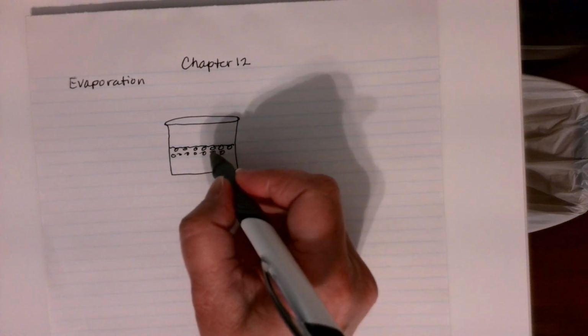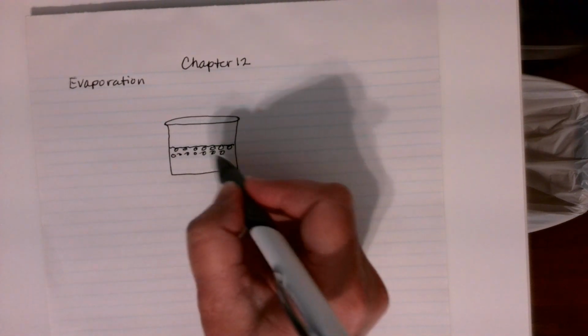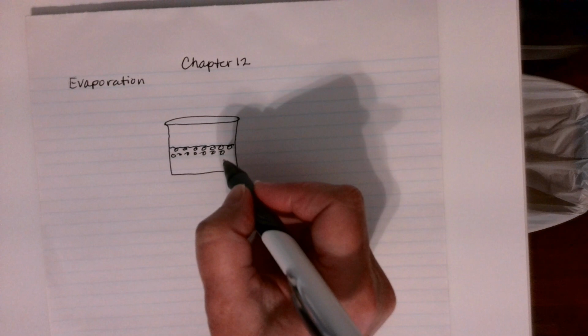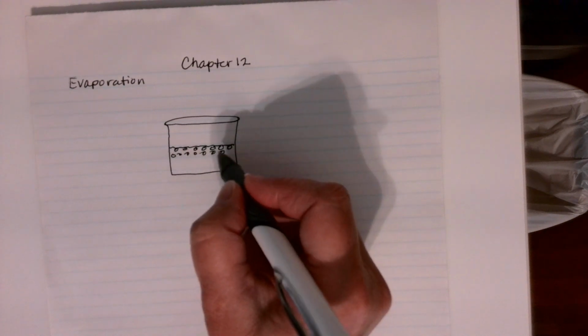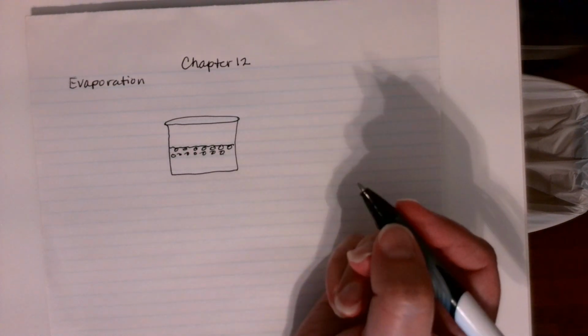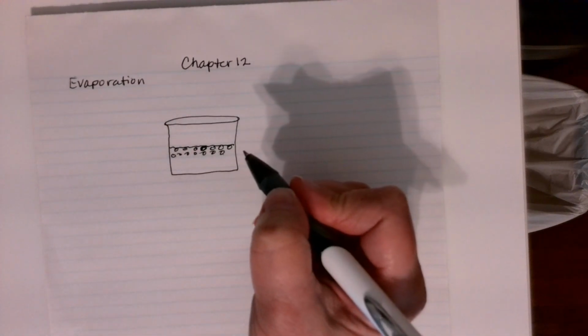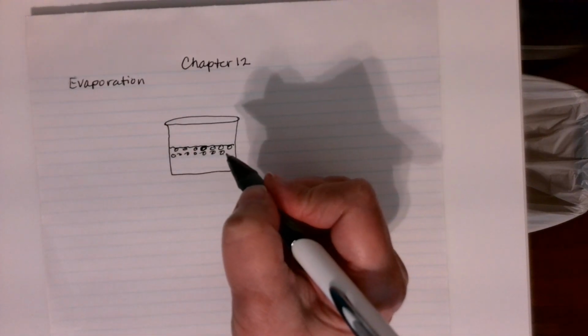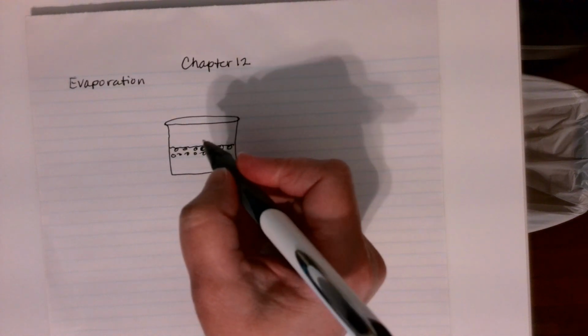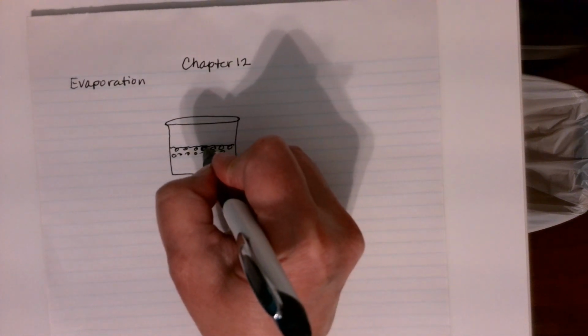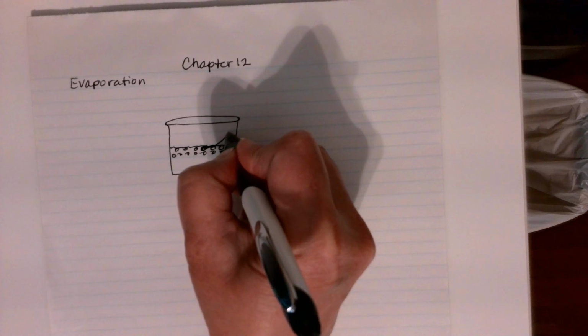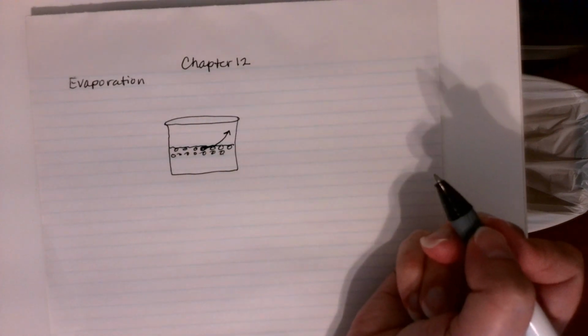So we know that each one of these particles, they don't all move at the same speed. So the speed and the kinetic energy of these particles is different. So let's say that we have a particle here near the surface and it has more kinetic energy than surrounding particles. In fact, let's say it has enough kinetic energy that it can escape the surface of the liquid.